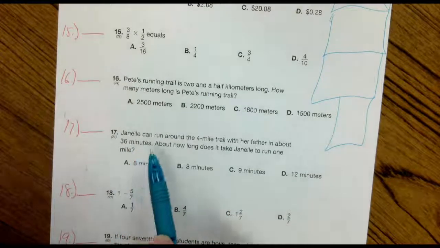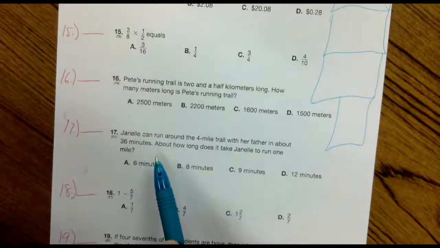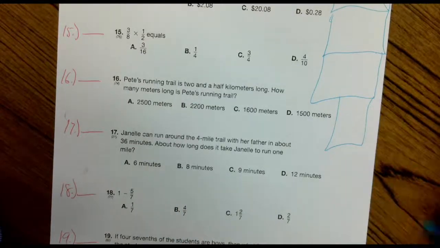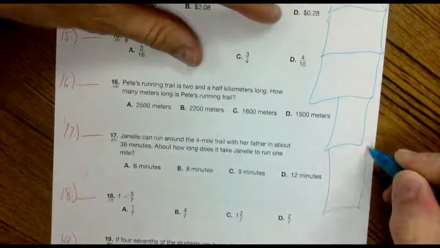Janelle can run about a 4-mile trail with her father in about 36 minutes. About how long does it take her to run 1 mile? In other words, 36 divided by 4.